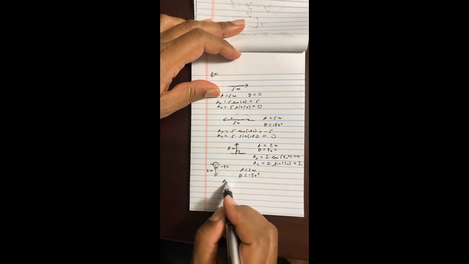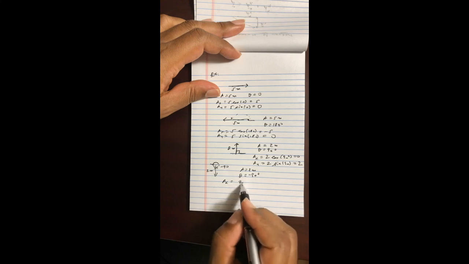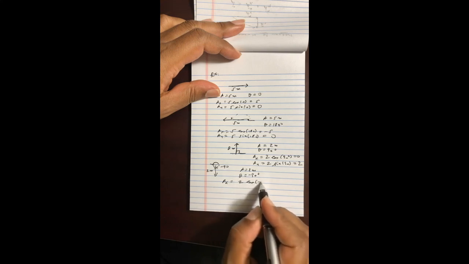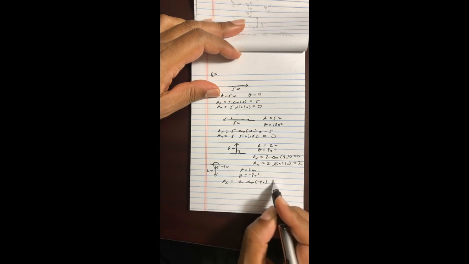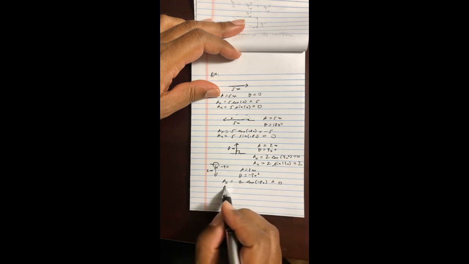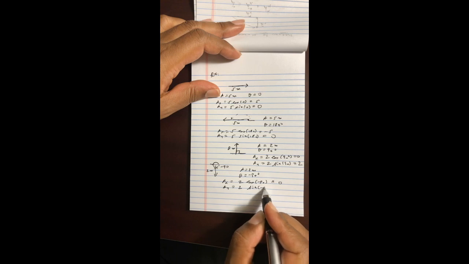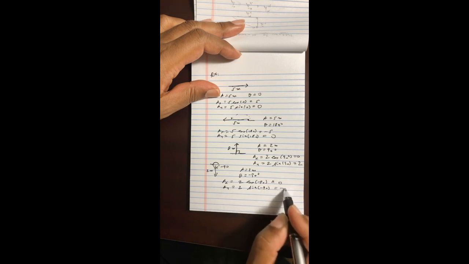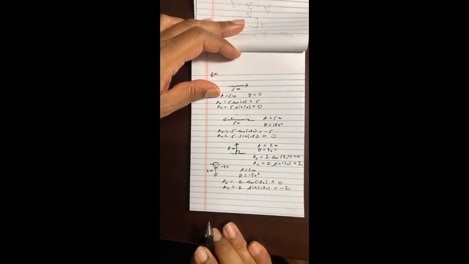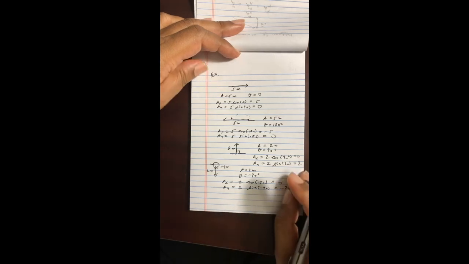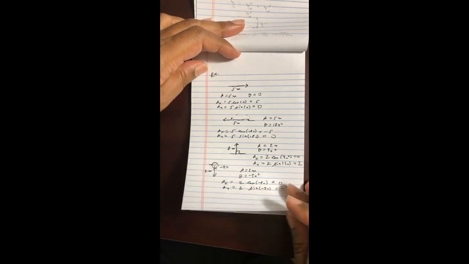So I'll have AX equals 2 times cosine of -90, which is 0, but the y component is 2 times the sine of -90, so you get -2. So these are the components for vertical and horizontal vectors. Now let's consider an arbitrary vector.